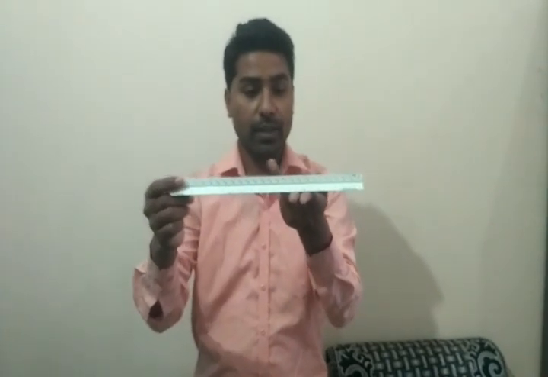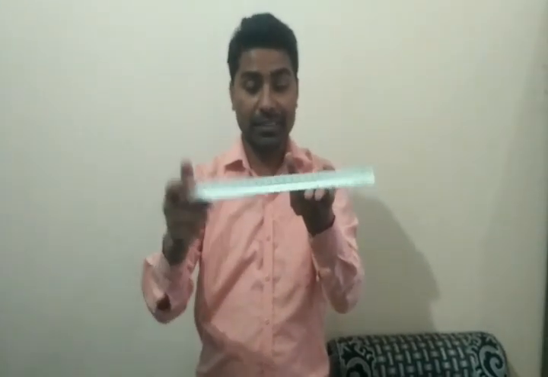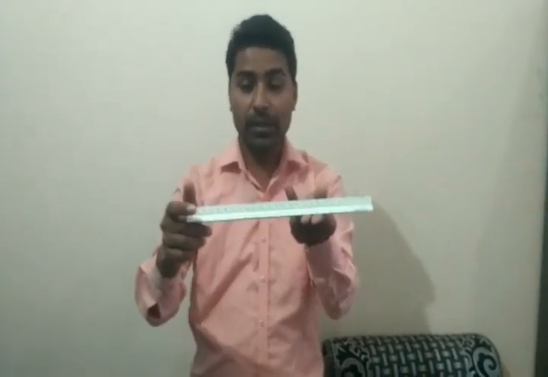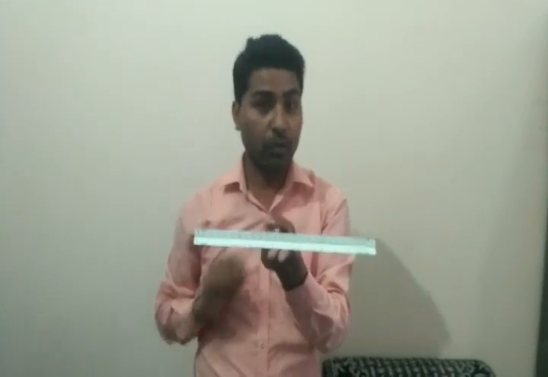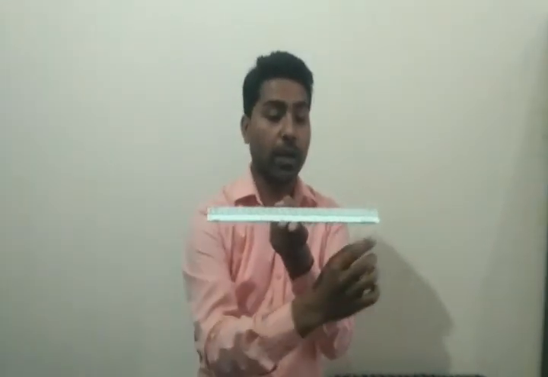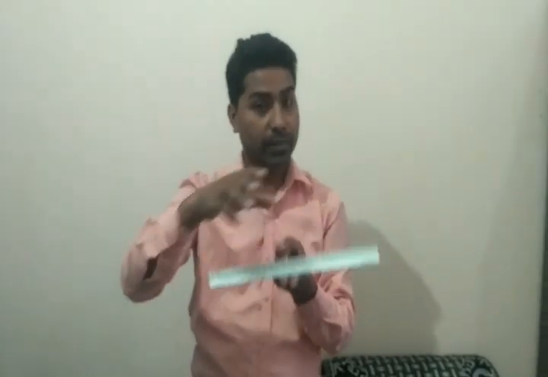Suppose the stick is going down, which means this direction has more moment of force than the other. For equilibrium, the anti-clockwise moment should be equal to the clockwise moment. We have arrived at our new topic, the principle of moments.